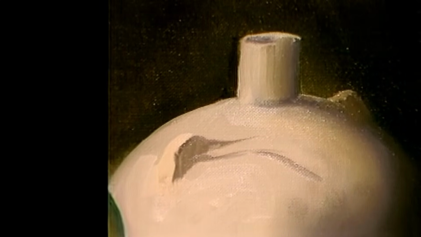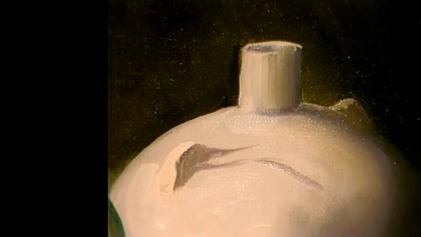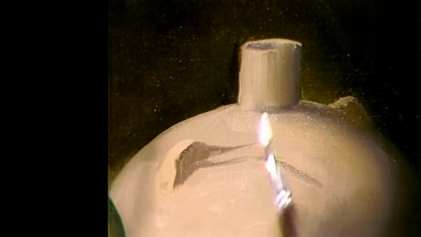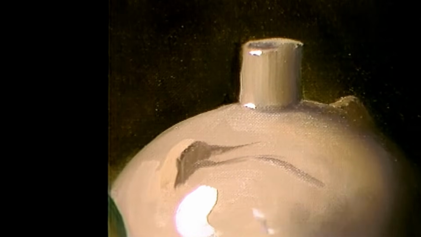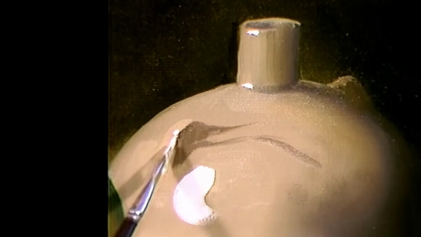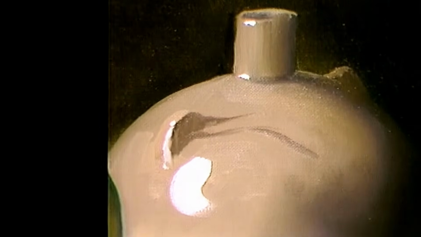Starting with the jug, I see a highlight, that all-important tone value, and it hits here. That's a little convex plane. Here's a concave plane, and here's a great big convex plane. I see one here and here too. Well, I can't leave them like that.